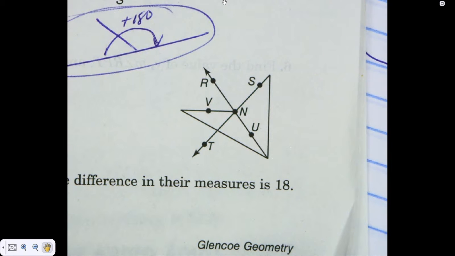What does the first question ask us to do with this picture? What are we finding? Find two obtuse vertical angles. So your first condition is that they're obtuse. So that means what? Greater than 90 degrees. The second condition is that they're vertical. What does vertical mean? Two opposite angles, the opposite angles when two lines intersect.